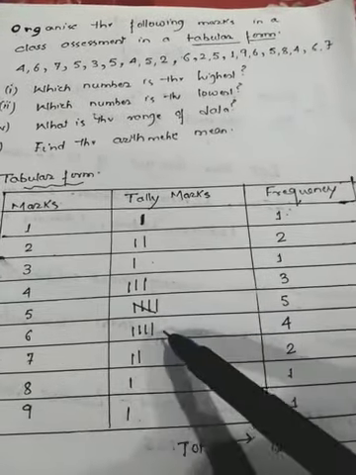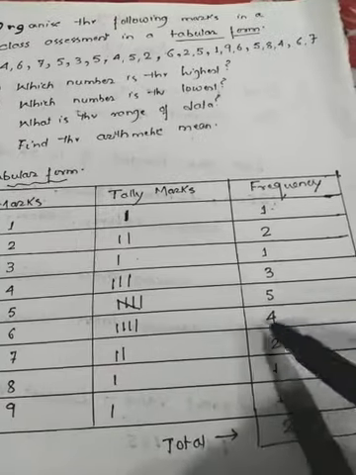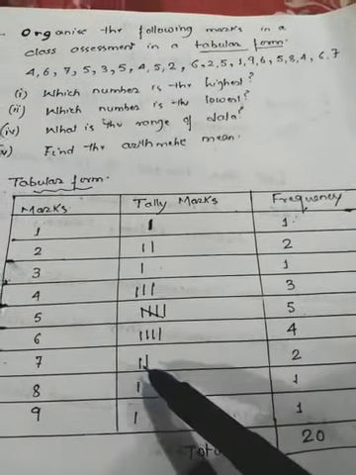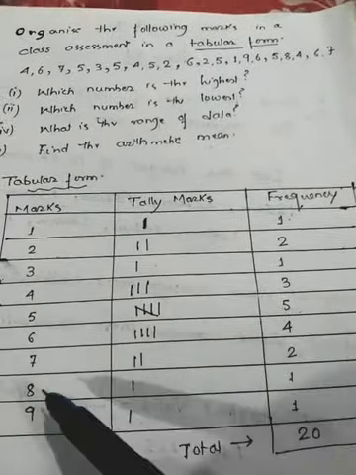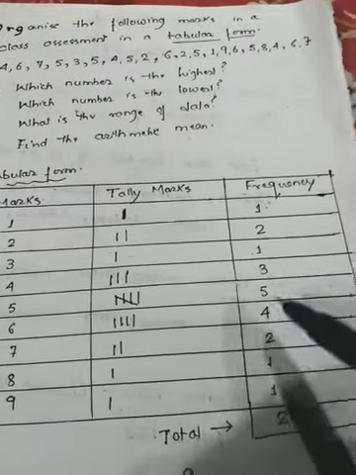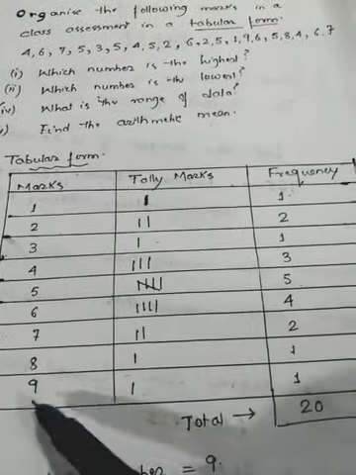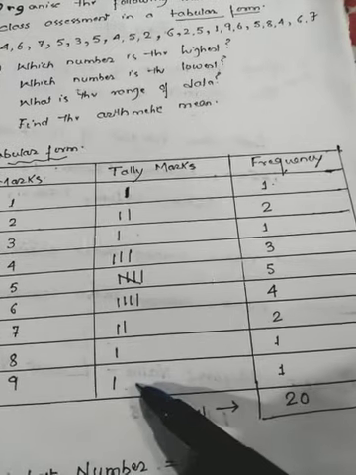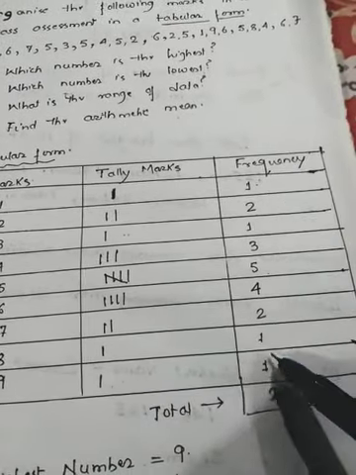How many 6s are there? 4. So only 4 marks, 4. How many 7s are there? 2. So I have written 2. How many 8s are there? Only 1. So in the frequency column I have written only 1. How many 9s are there? Only 1. So in the frequency column I have written 1.